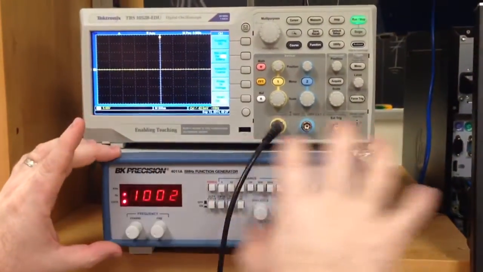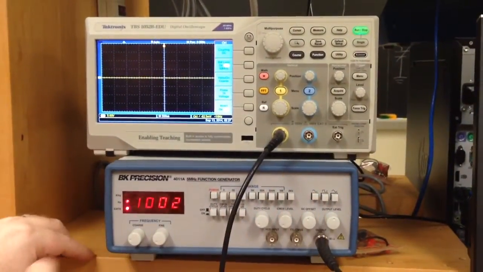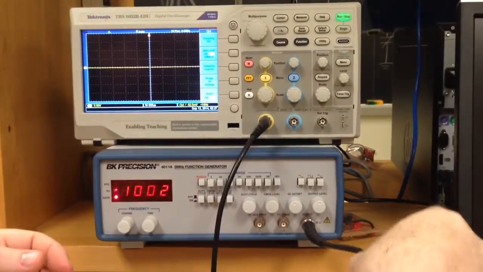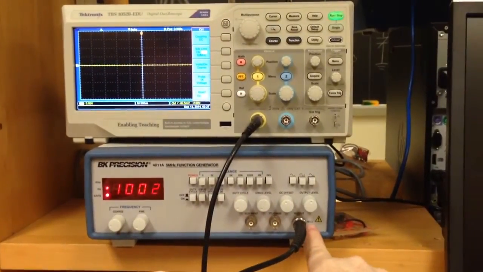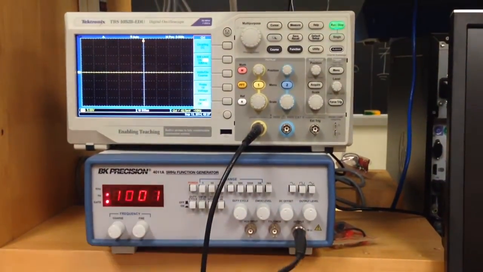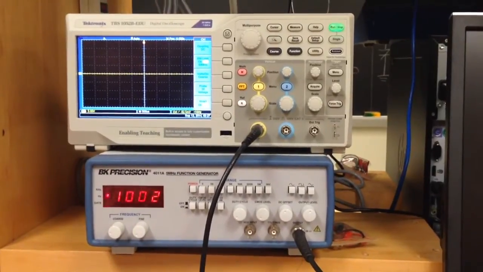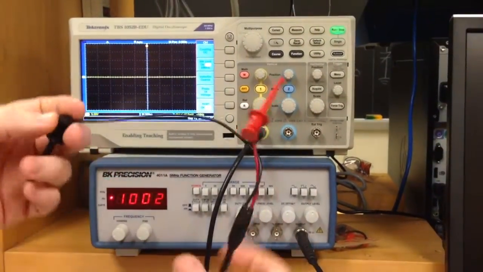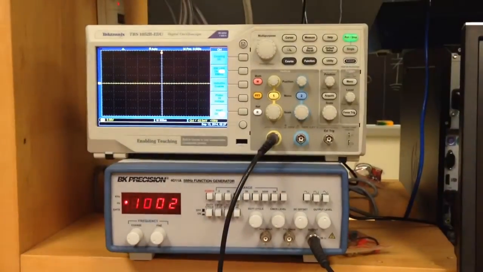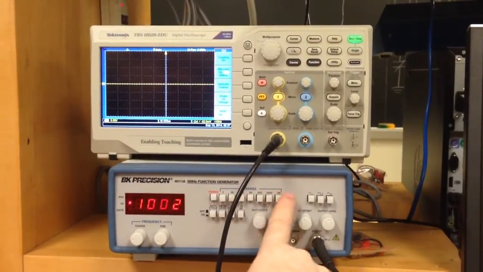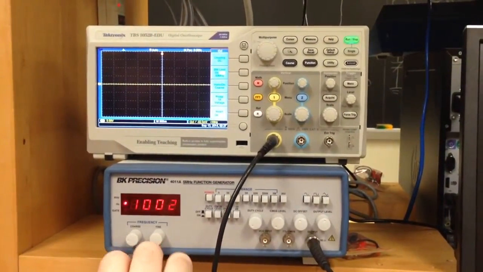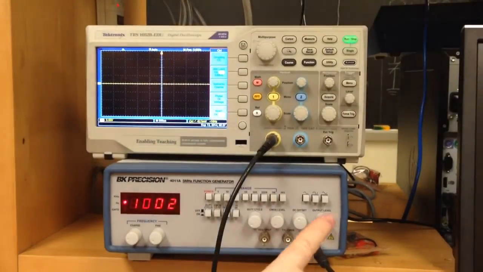So this device down here is called a function generator, and it will allow you to set the frequency of the output here. Notice the output that I'm using here is the 50 ohm output, and the kind of connector that I'm using looks like this right here. Here's our positive lead and our negative lead right here.